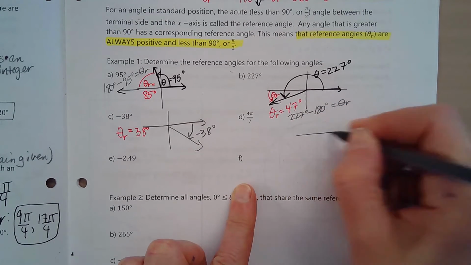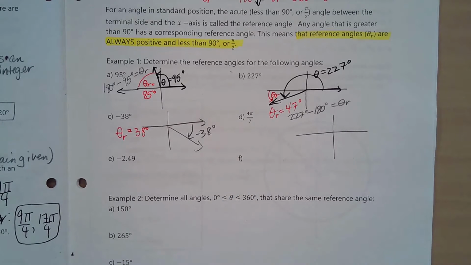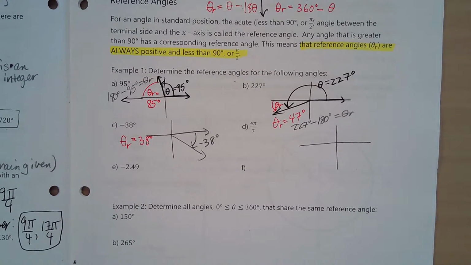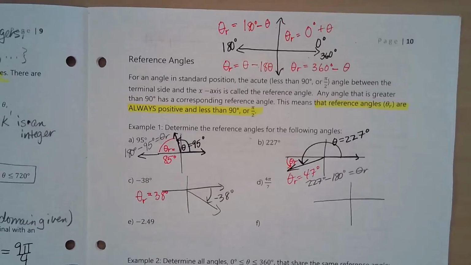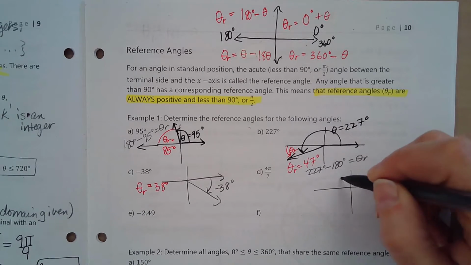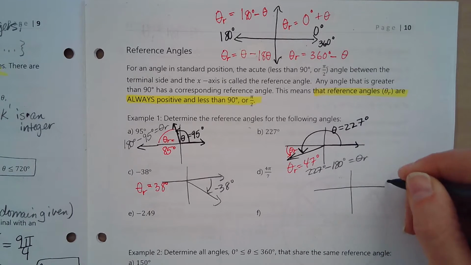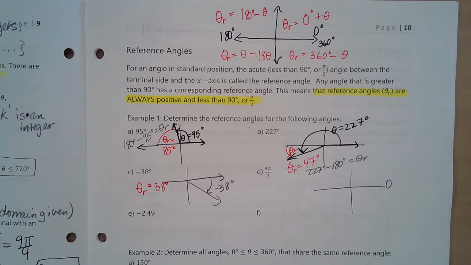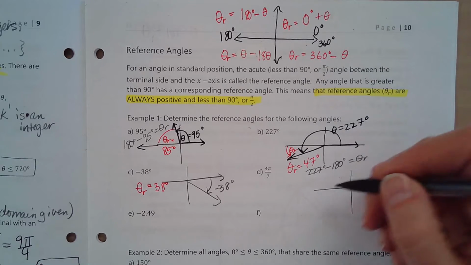What about this one? 4 pi on 7. Where's 4 pi on 7? What quadrant is it? Second, right? Okay, how do you know it's the second quadrant, Adam? It's more than half, but less than full.